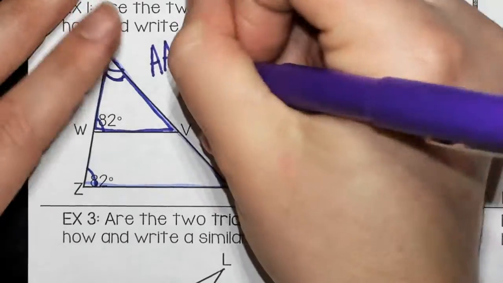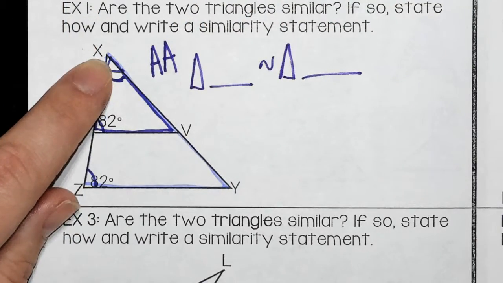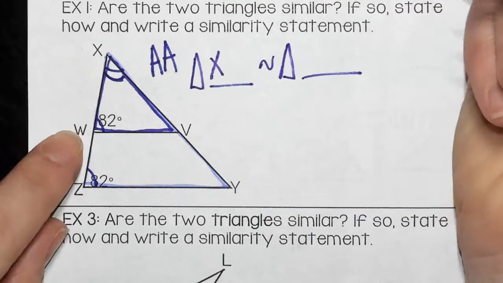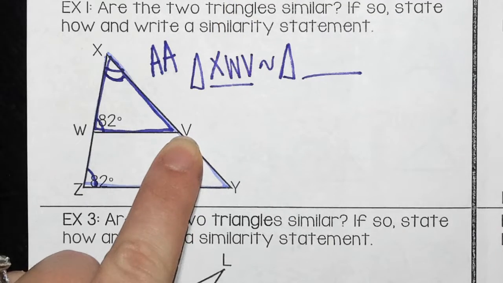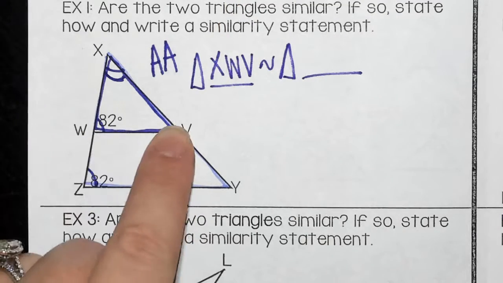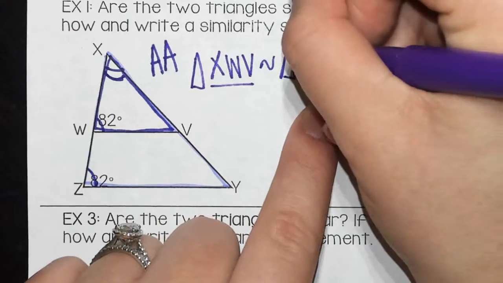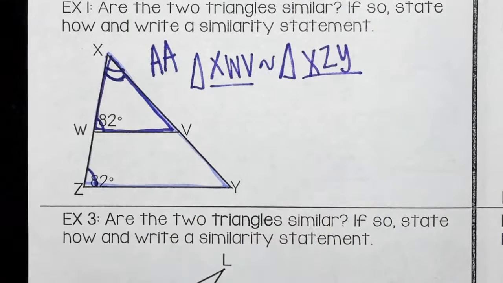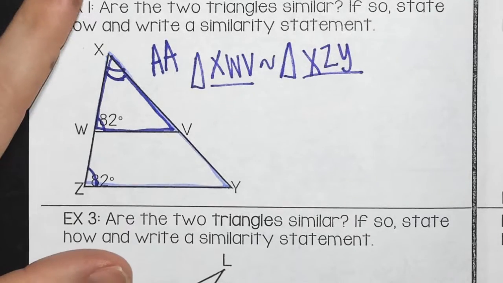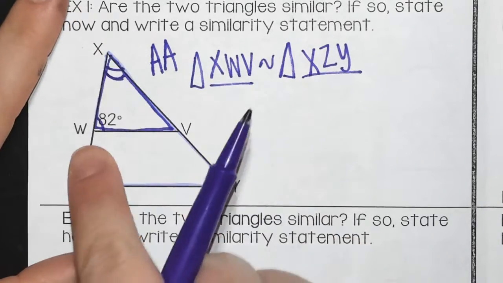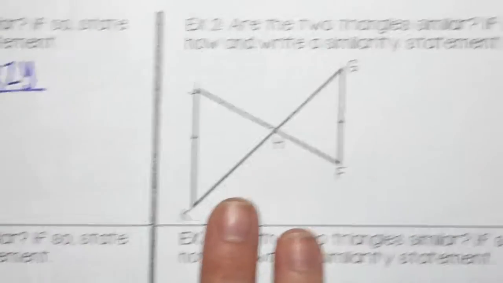write your similarity statement. Triangle what is similar to triangle what? Start with X. X, X, W, V. And then, so that's baby triangle, X, W, V. Now let's go to the whole triangle, X, Z, Y. Oh. That's not the only correct answer. You could have gone X, V, W, X, Y, Z. Okay? All right, now let's look at this one.